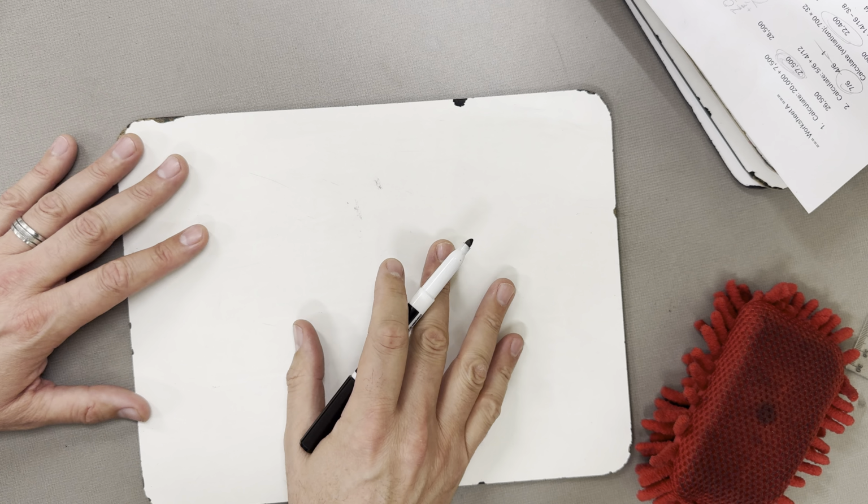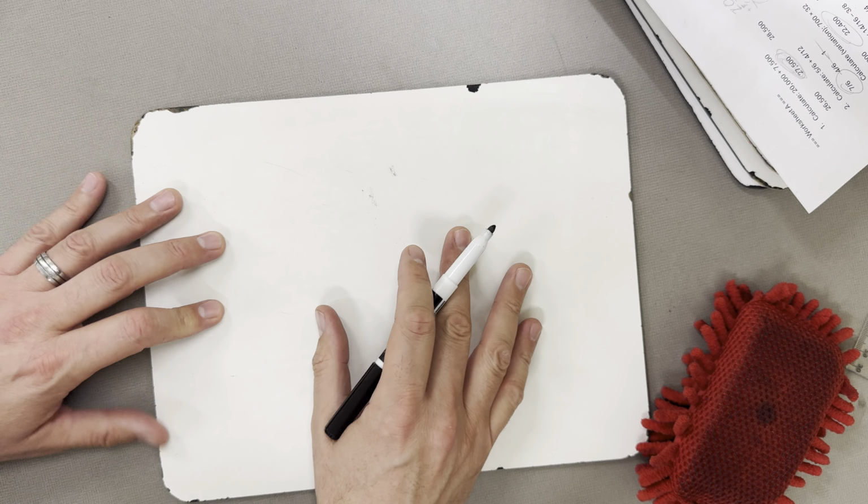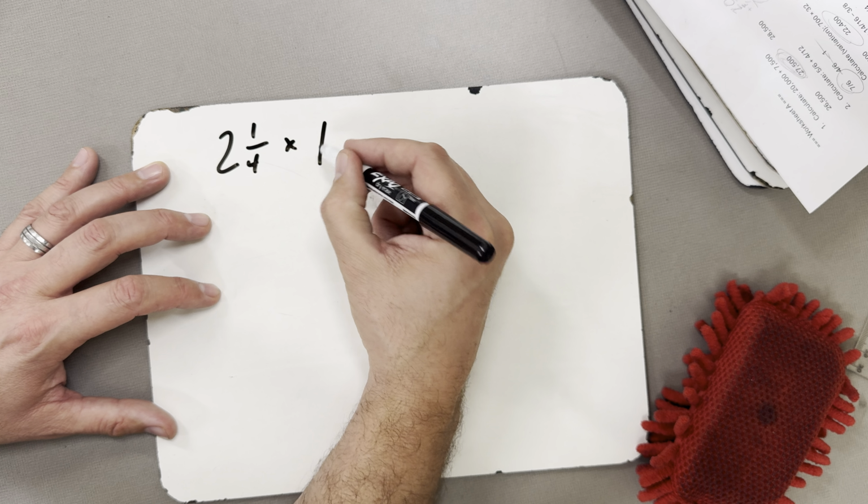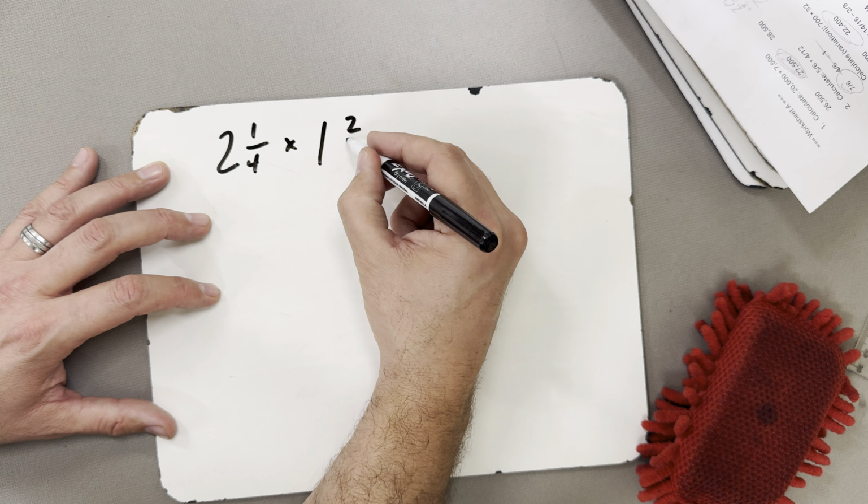All right, now the hardest way that it can happen is when you don't get a nice thing like that you can divide out easily. Okay, let's do 2 1/4 times 1 2/3.